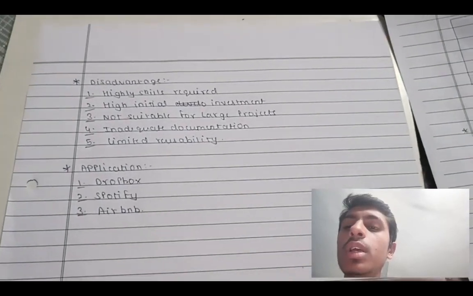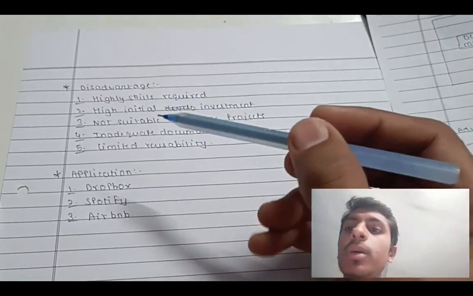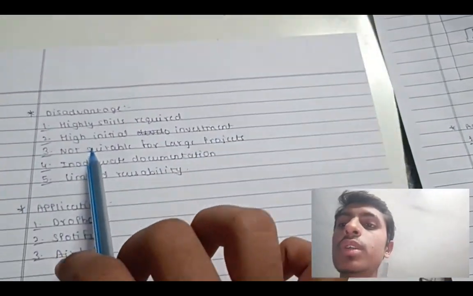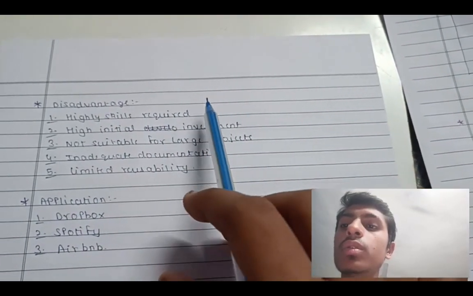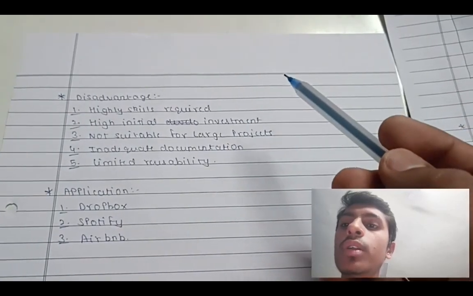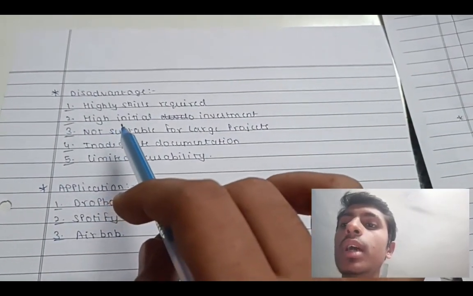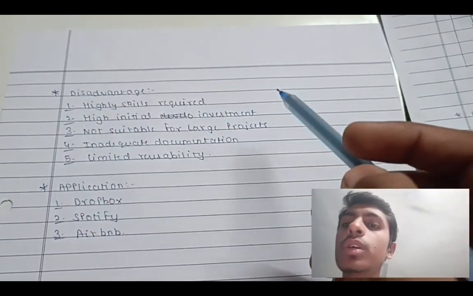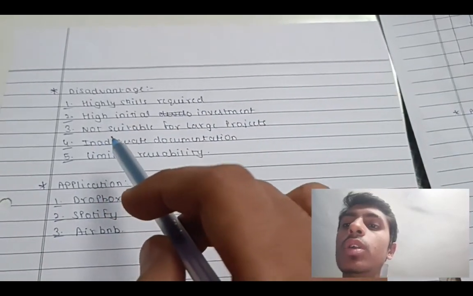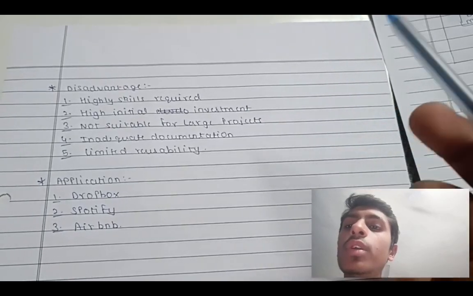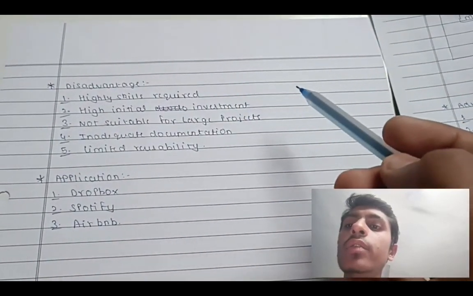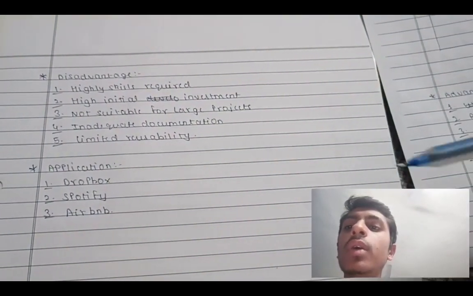Now we will talk about some disadvantages of the RAD model. The first one is that highly skilled people are required for this RAD model, so this becomes costly for the company. Second, a high initial investment is also required. Third, it is not suitable for large projects. It is only suitable for small projects, as high initial investment or high skills are required.